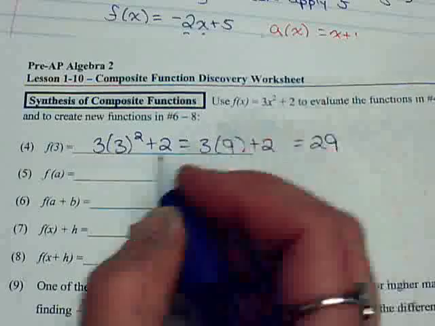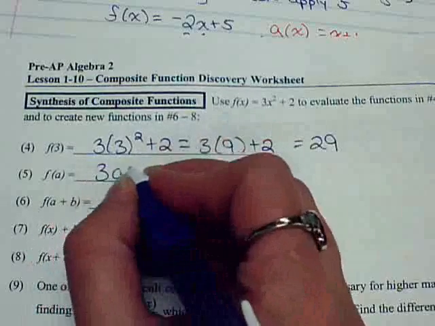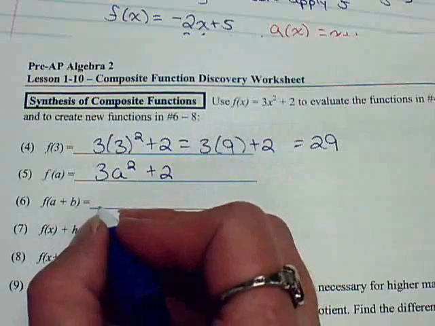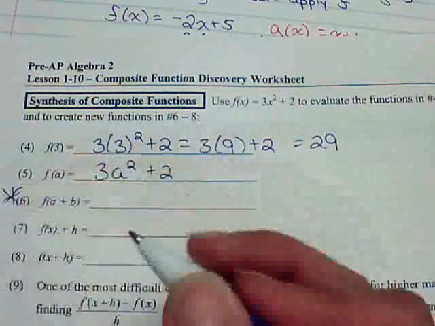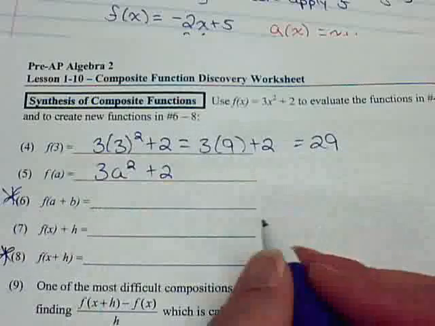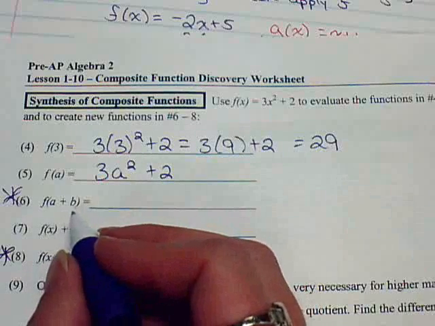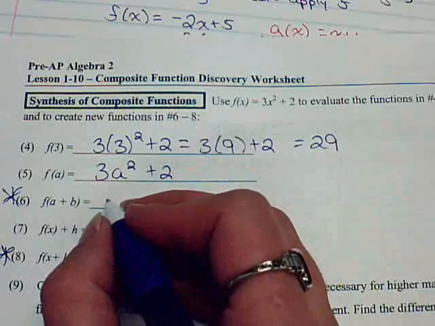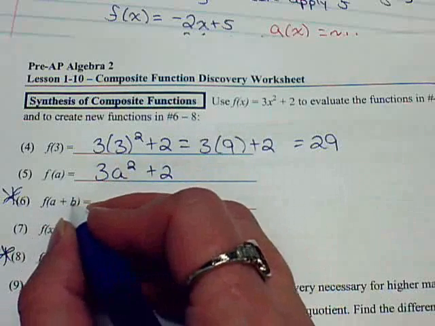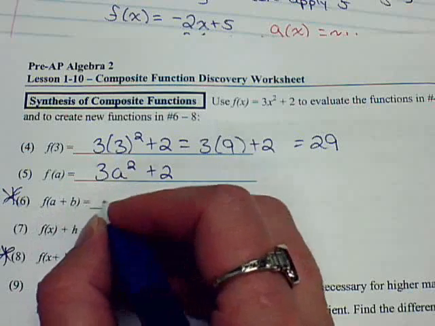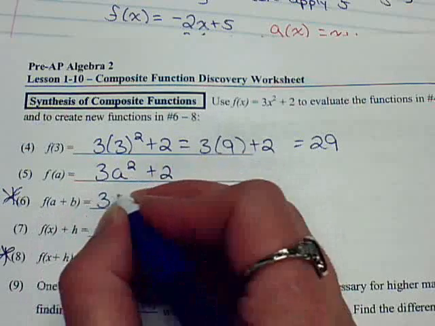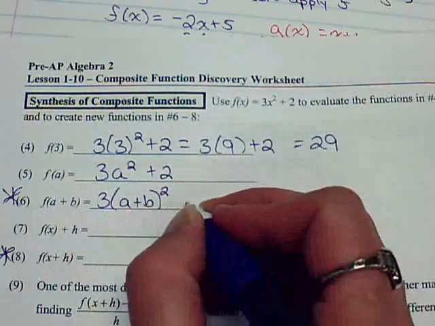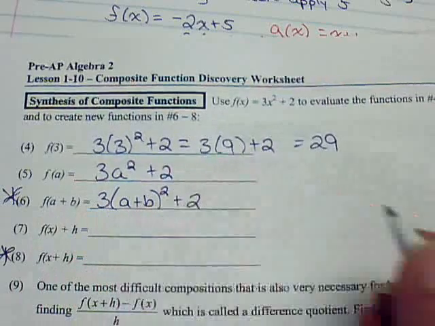f of a means to plug in a for x. It's going to be 3a squared plus 2. The reason I'm choosing to do these problems is really because of 6 and 8. I've noticed that people are having trouble remembering these rules, so I really wanted to go over this with you. Now this time we're plugging in all of a plus b. So that's going to be 3 times a plus b squared, then add 2.